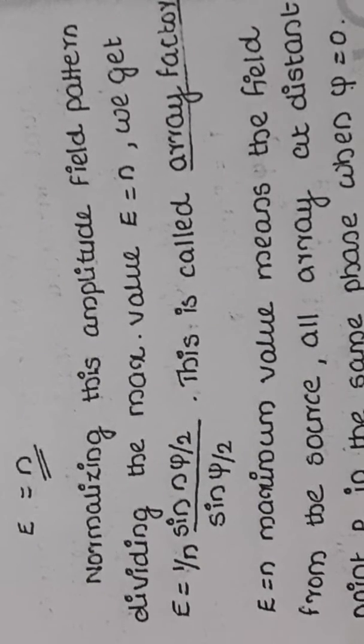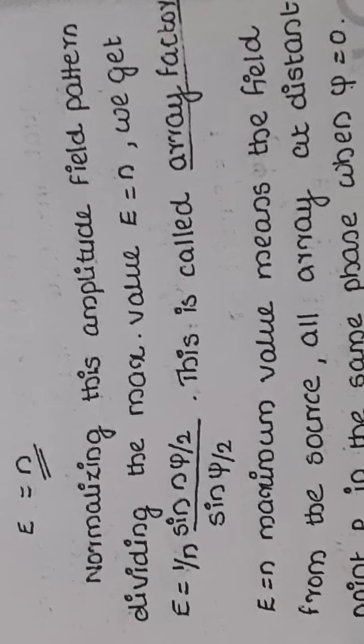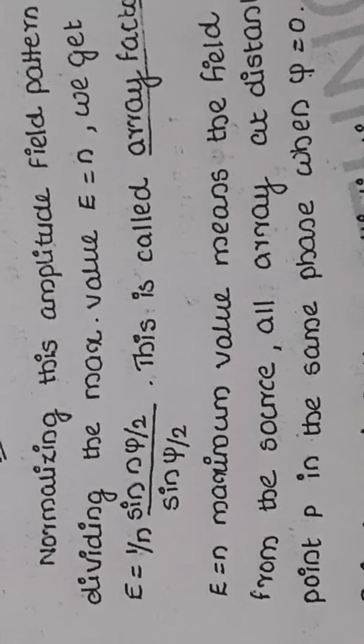What is the previous equation? E equals e^{j(n−1)ψ/2} into sin(nψ/2)/sin(ψ/2), where the right term is meant for the amplitude and the left term is meant for the phase. But if ψ equals 0, then the amplitude is at its maximum, and E equals 1/n sin(nψ/2)/sin(ψ/2). This is called the array factor. The maximum value means the fields from all the array sources at a distant point P are in the same phase when ψ equals 0. This is possible. So this is about the n element linear array.